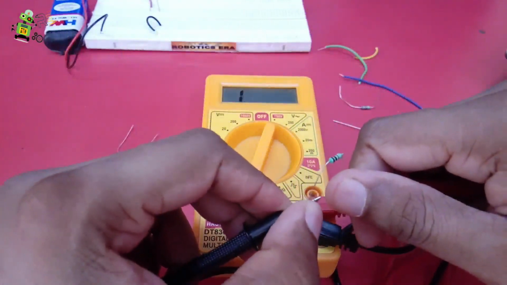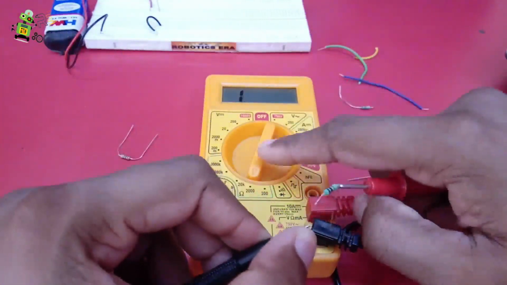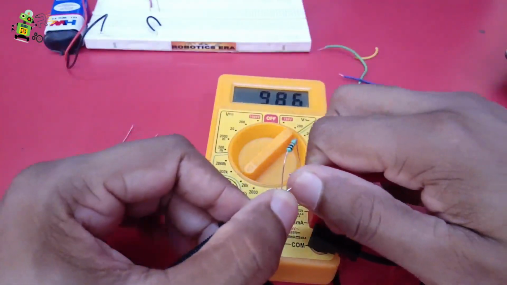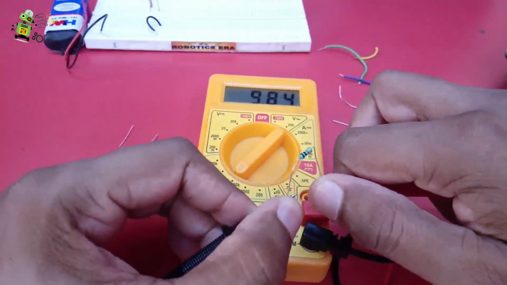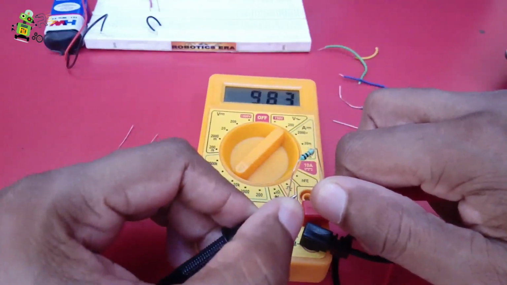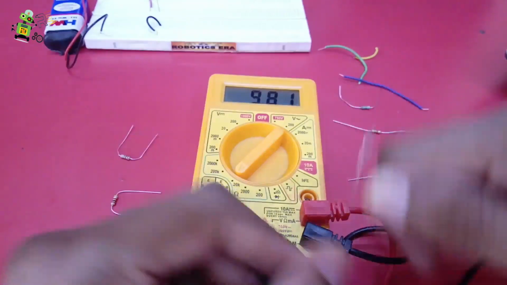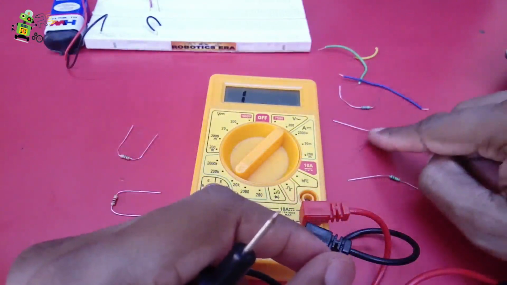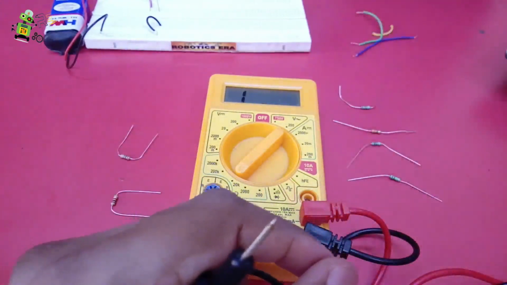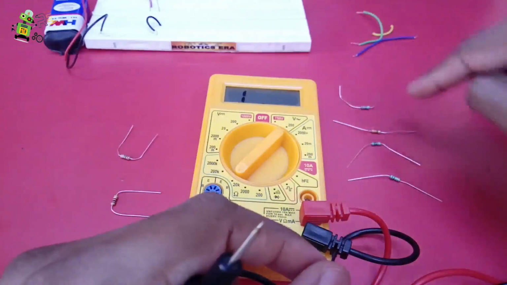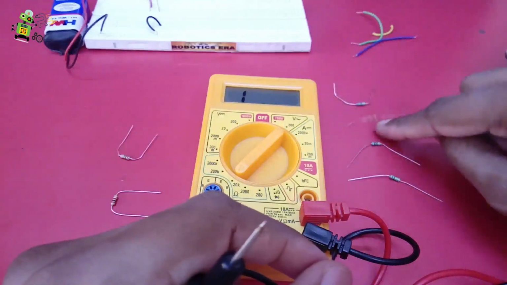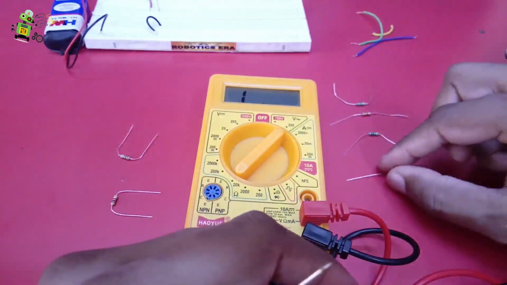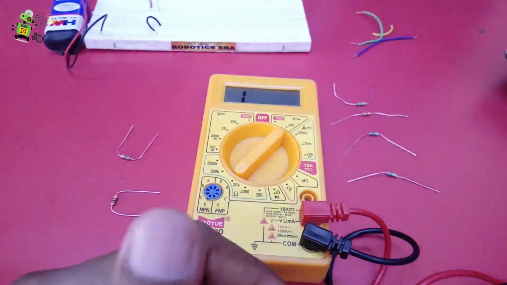It is showing 1, so I have to turn it to a higher range. See, it is 9.85 kilo ohm. Again, this is k, kilo ohm. I'm going to keep it here. In increasing order of resistance, I'm going to keep these: this was 220, then 330, and I have some more.